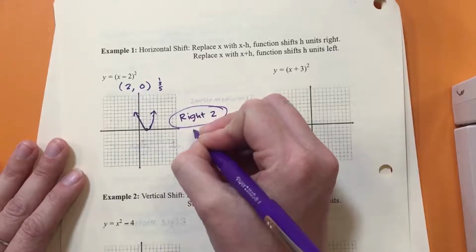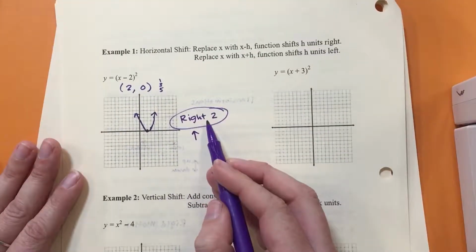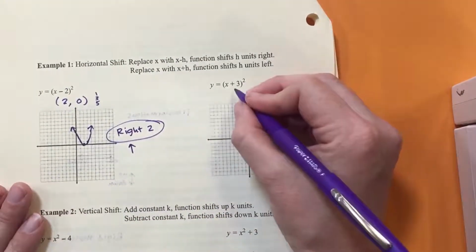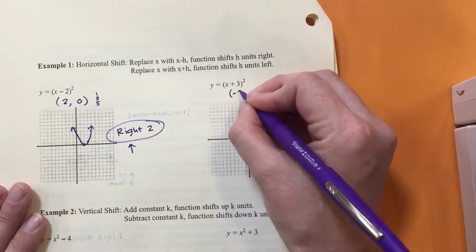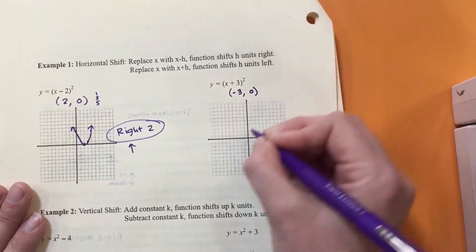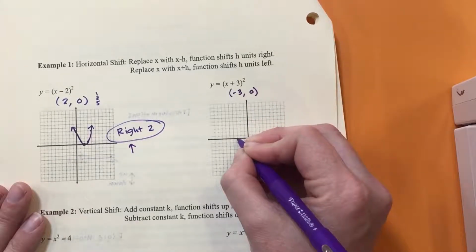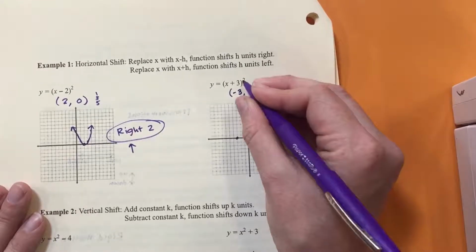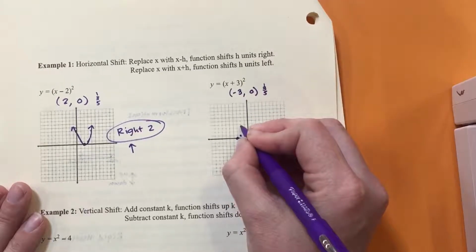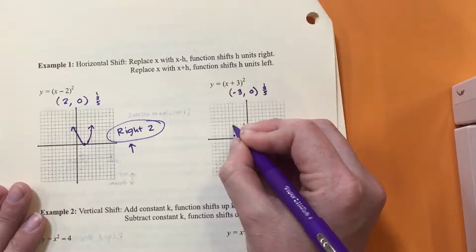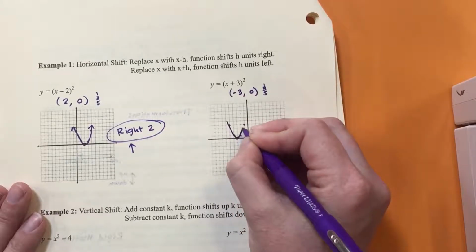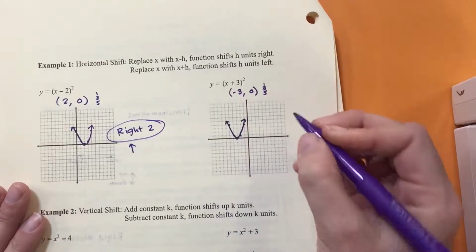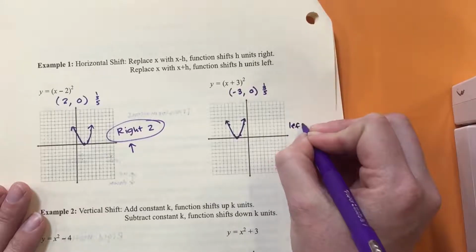So you have to identify this on your assignment, how far over it moved. On this one, when I take my vertex, I get negative 3, 0. That means I go left 3, and it will make a parabola because of the squared. So it would be identified as left 3.